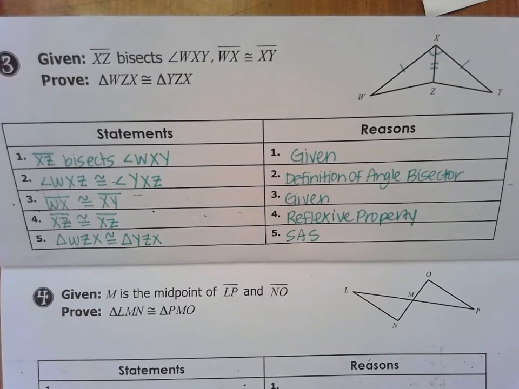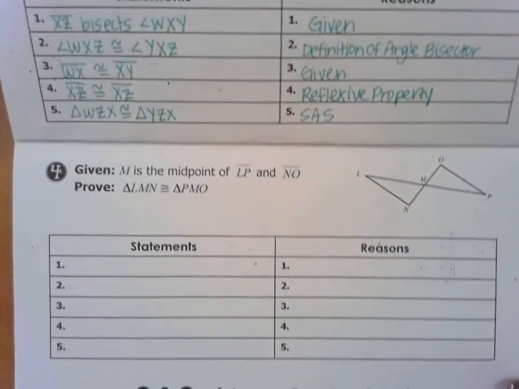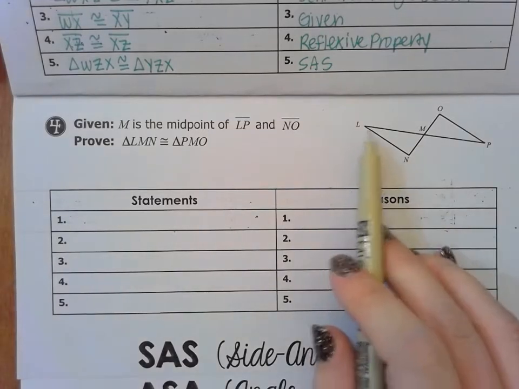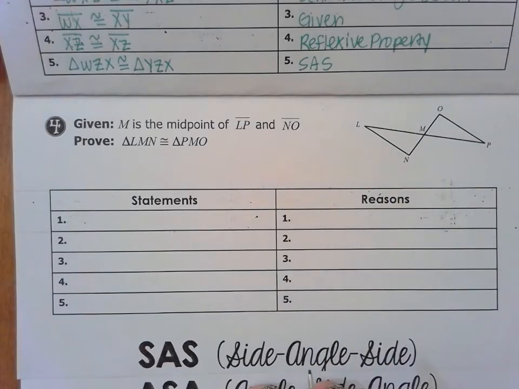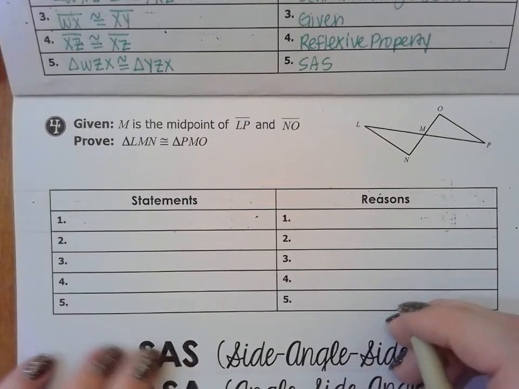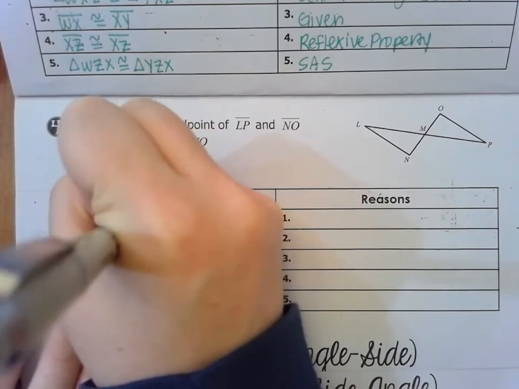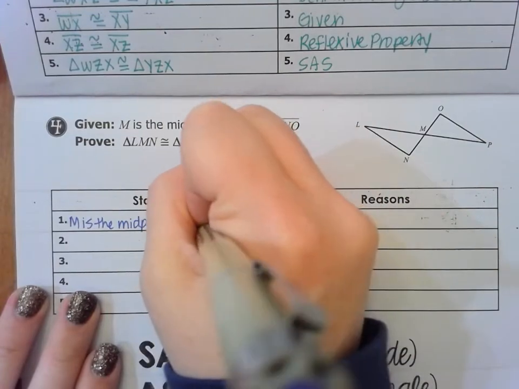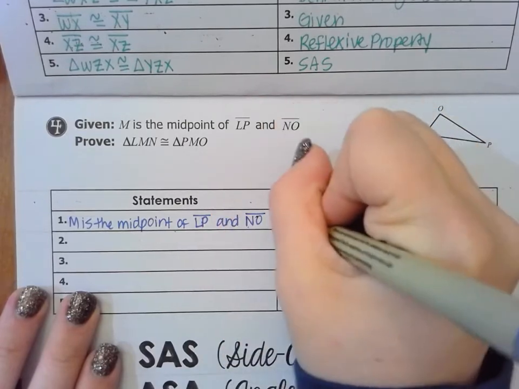Okay, we're going to use the same postulate for number 4. So it's given that M is the midpoint of LP and NO. And we want to prove that these two triangles are congruent. So let's start out with our given. M is the midpoint of LP and NO. And that's given.